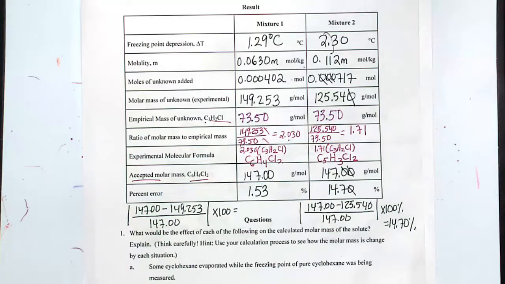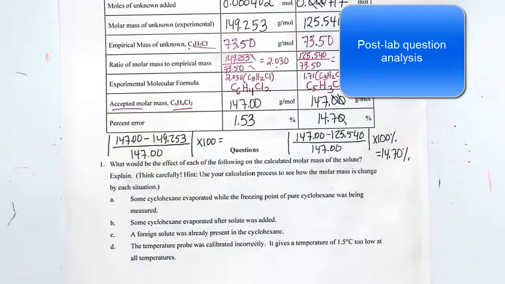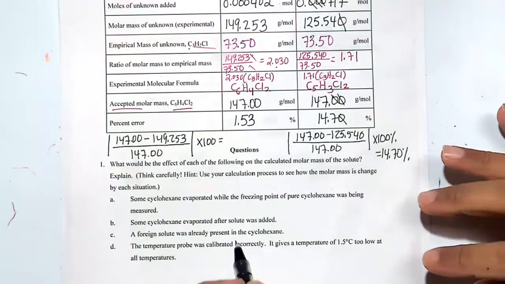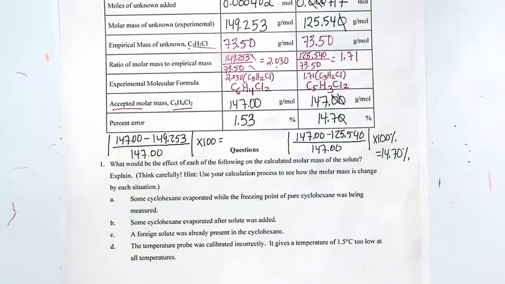But this is the walkthrough on how you do your data. Your data and your numbers are obviously going to be a little bit different, but this is how you're going to do a similar type of calculation for your post-lab analysis. Figure out this question here in terms of errors. What happens if there's some sort of contamination or evaporation that occurs? The first question here is some cyclohexane evaporates while the freezing point of pure cyclohexane was being measured.